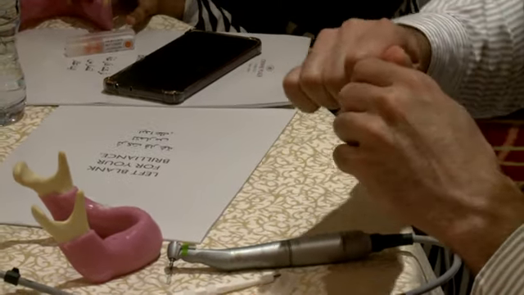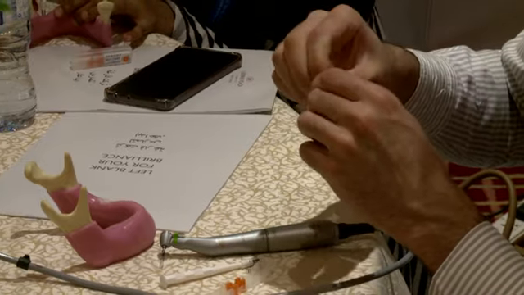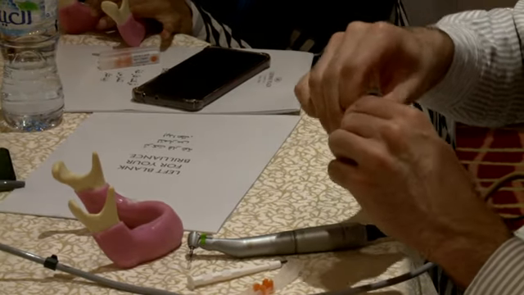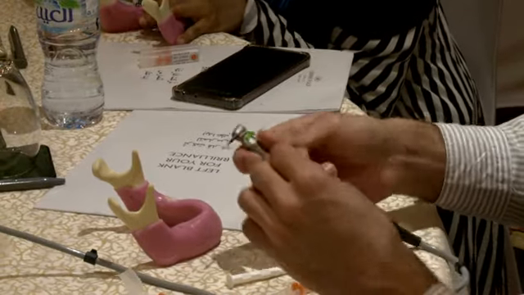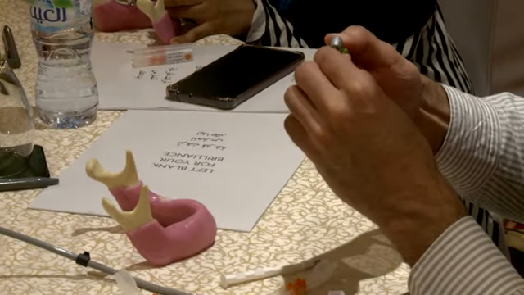We have a limited amount of bone, but enough to place narrow diameter implants in the positions of the lateral incisors in the mandible.